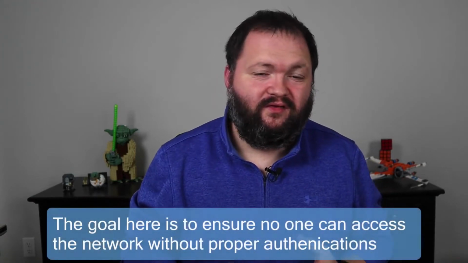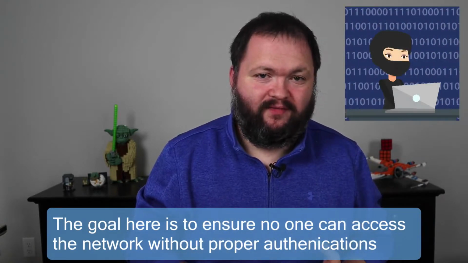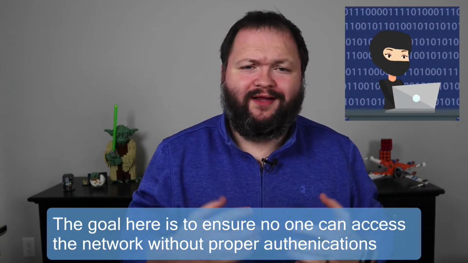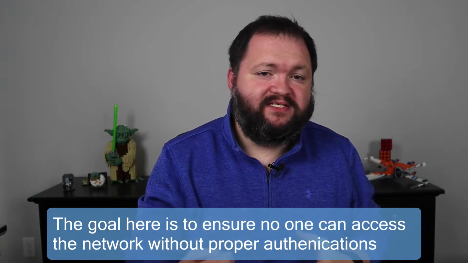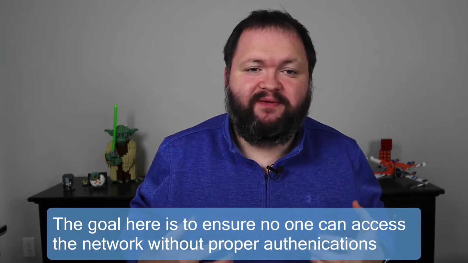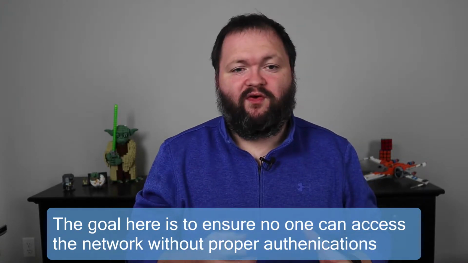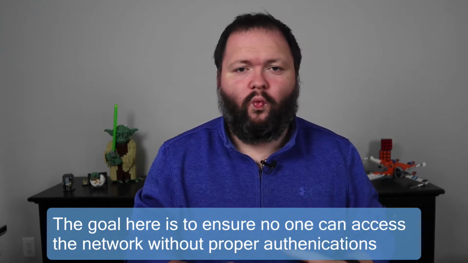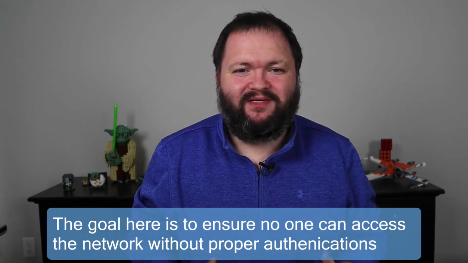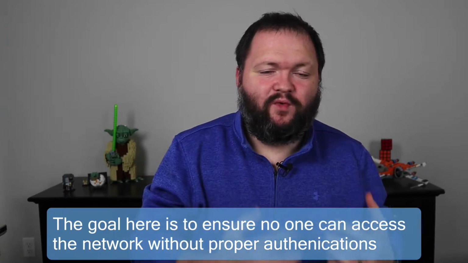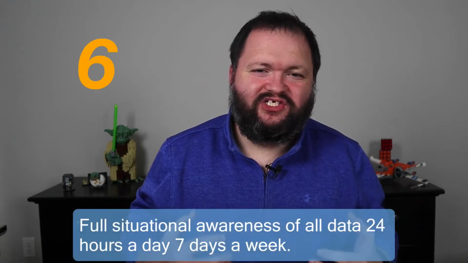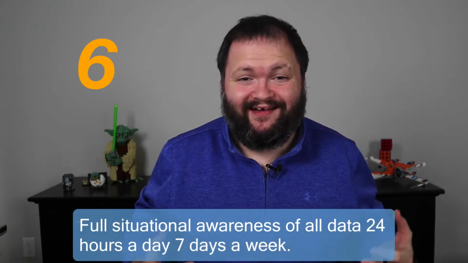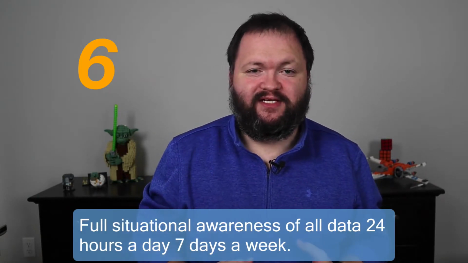The goal here, the underlying goal of this outcome, is to ensure that no one can access the network without proper authentication. This allows the business leadership to have visibility of who is accessing the network, from which locations they're accessing the network, what time they are accessing the environment, and what access they require to complete their actual job responsibilities. All right, number 6, full situational awareness of all data 24 hours a day, 7 days a week.